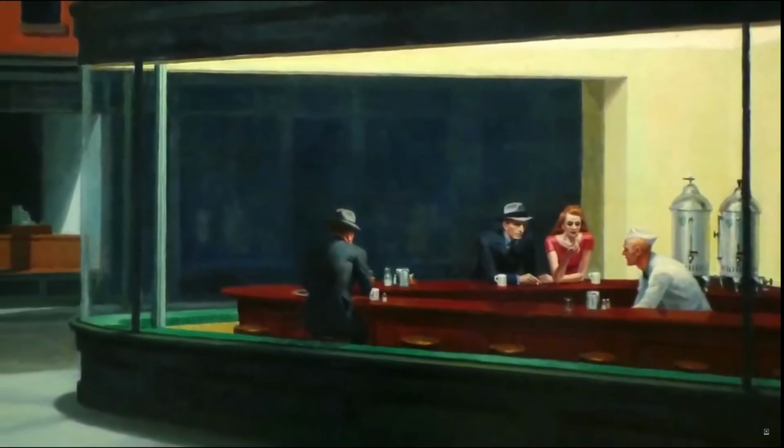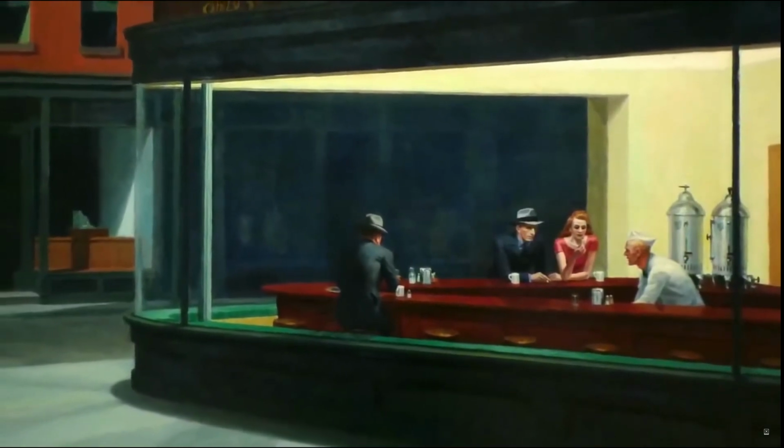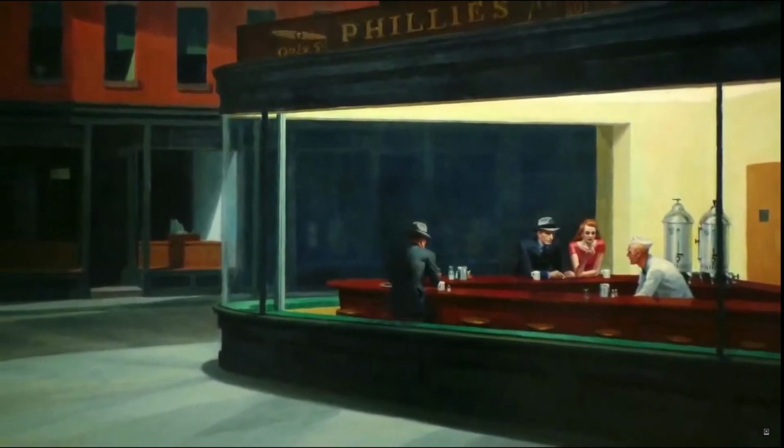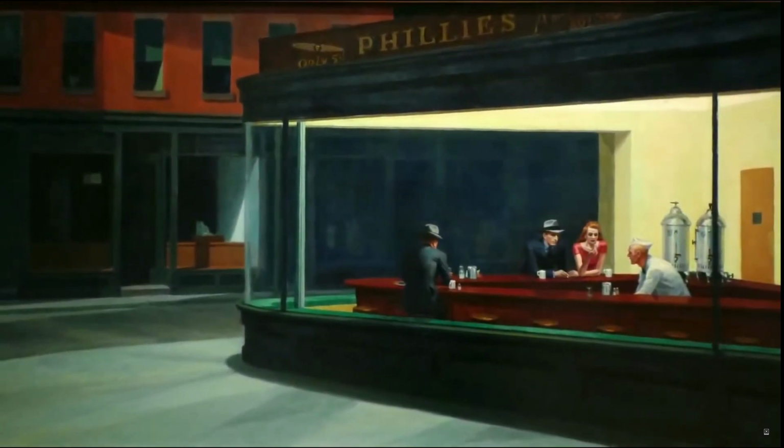And I find this especially interesting if you think about the year in which this was painted, 1942, the height of the Second World War. In some ways, the cities were emptied out. There were a lot of people that had gone overseas. It was a time of great fear and anxiety in America. That's right. This was really the height of the violence of the war, and nobody knew which way the war was going to turn at this point.